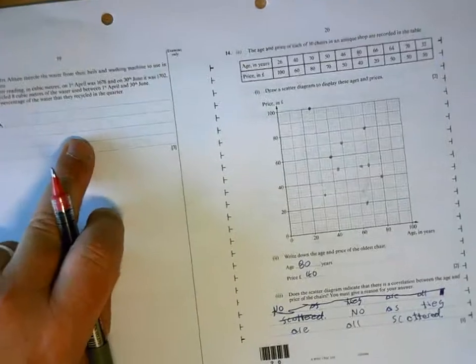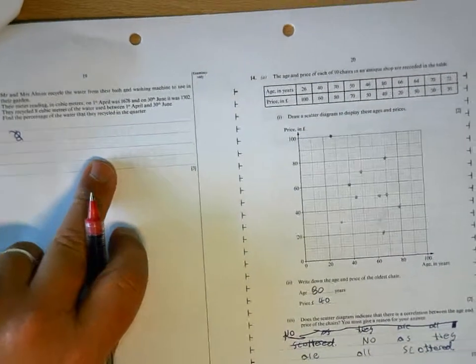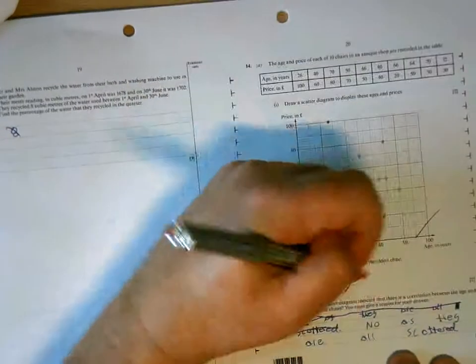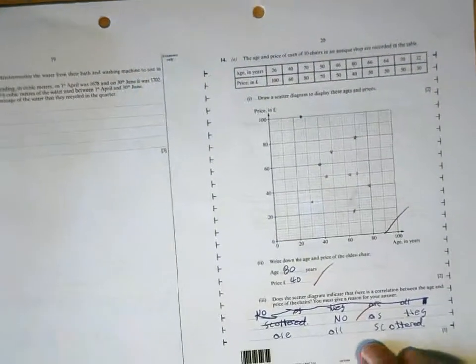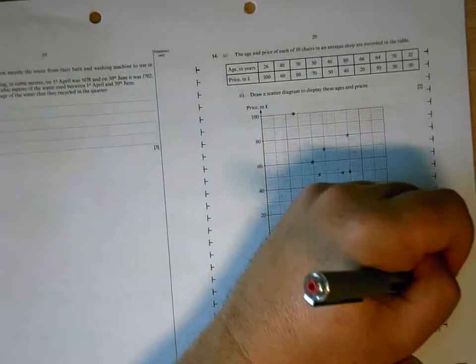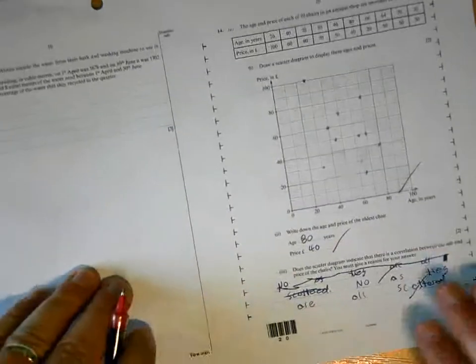Take a look how I explain that one on the video clip. That's good, that's good. No, as they are all scattered. Yeah, that's good enough. 5 for the page.